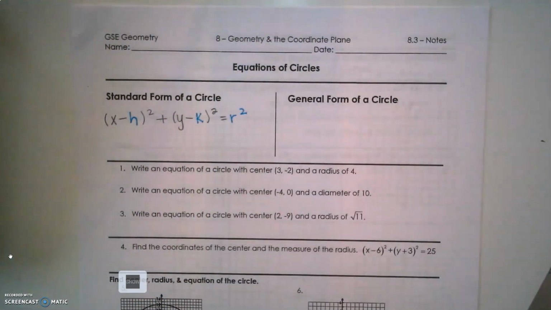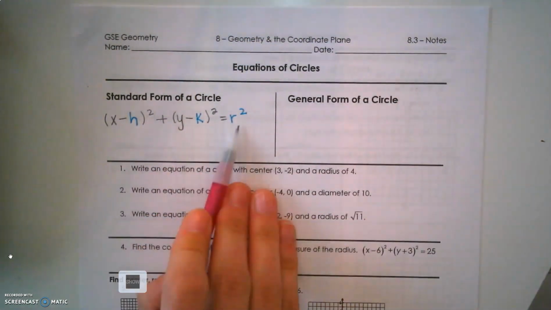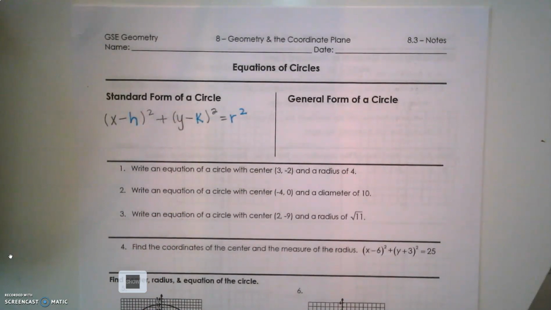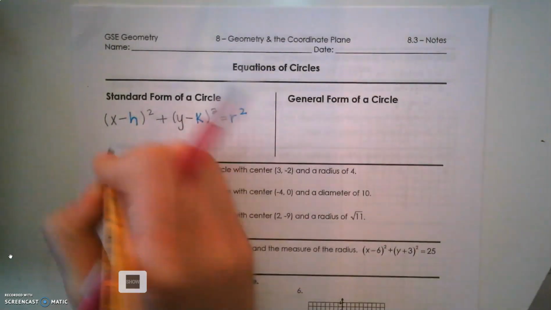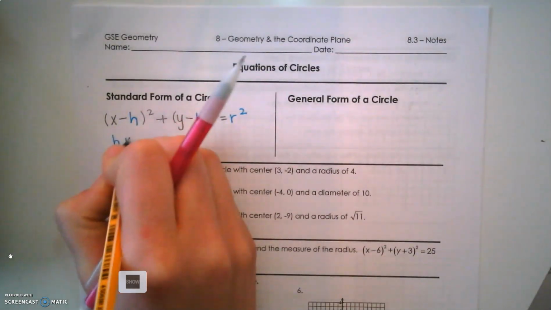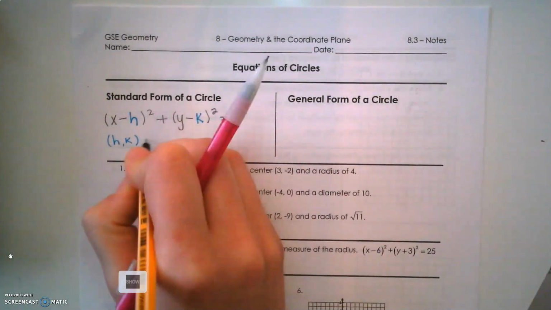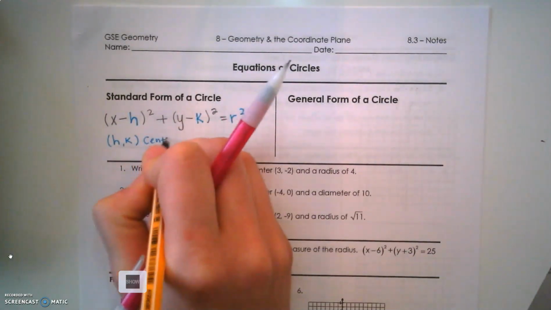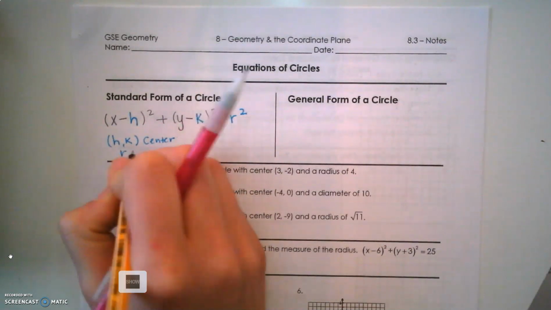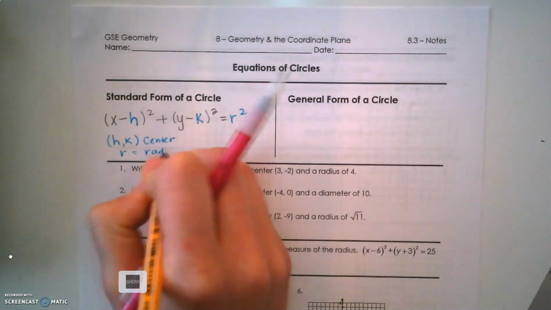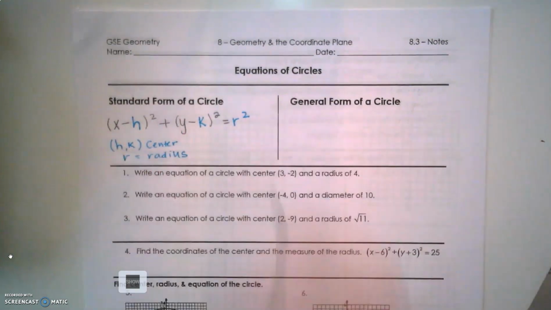Now, the letters that I put in color are the letters that are going to change the most. So h and k are the center of your circle. R is going to be the radius. Not r squared, but r is going to be your radius. Those are the things that are going to change in your standard form equation.